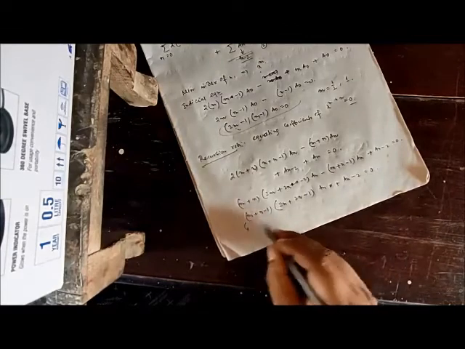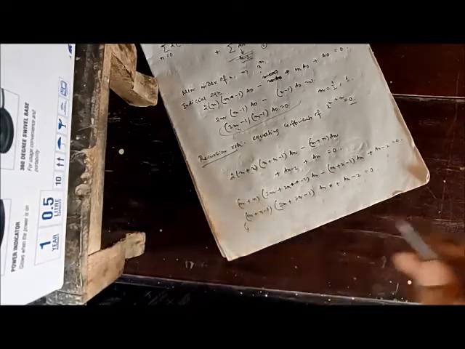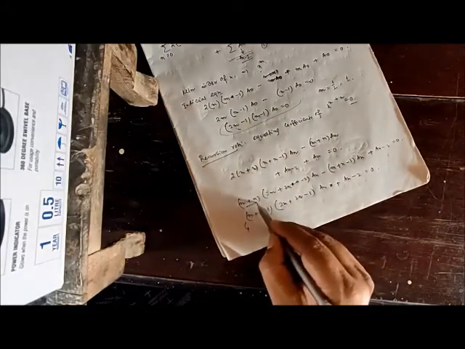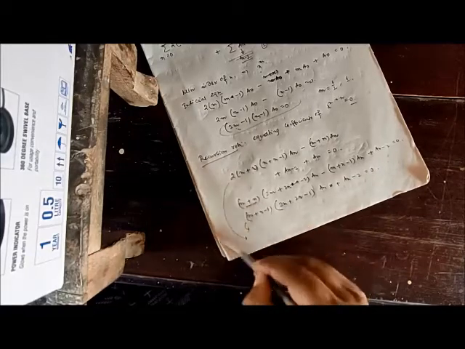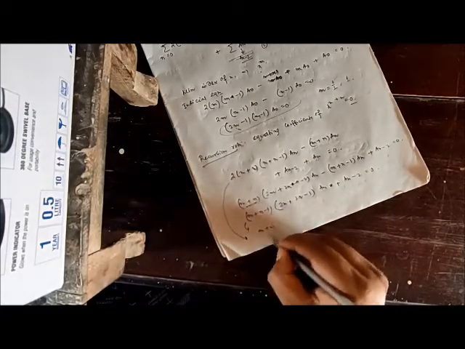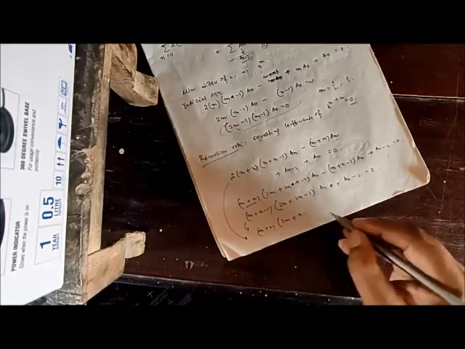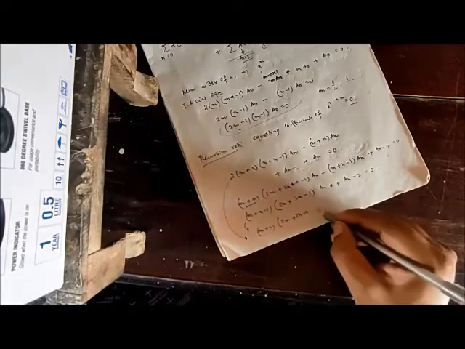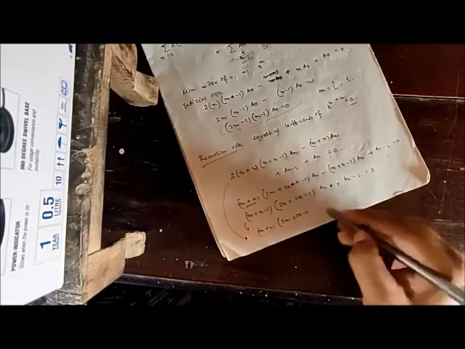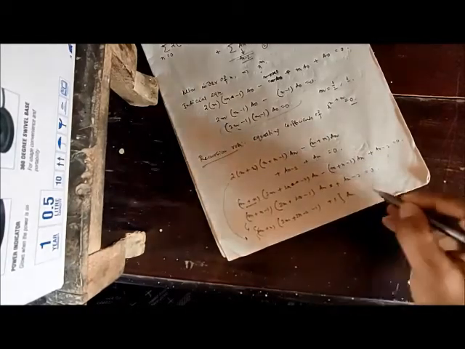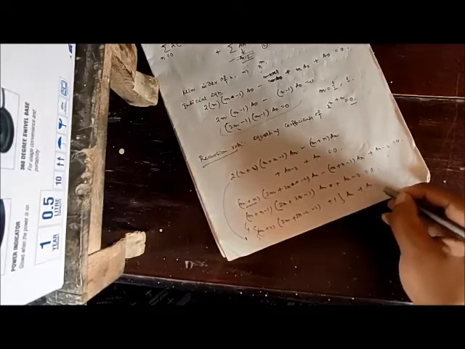Now the same thing you can use in another form: if you take m plus n common from this equation, what you will get? (m plus n) into (2m plus 2n minus 2, minus 1 plus 1) a_n plus a_(n-2) equals 0.